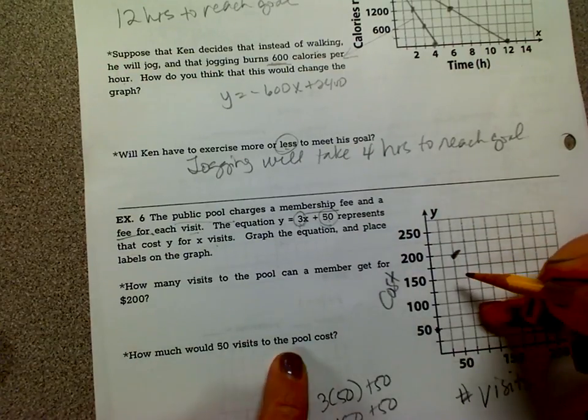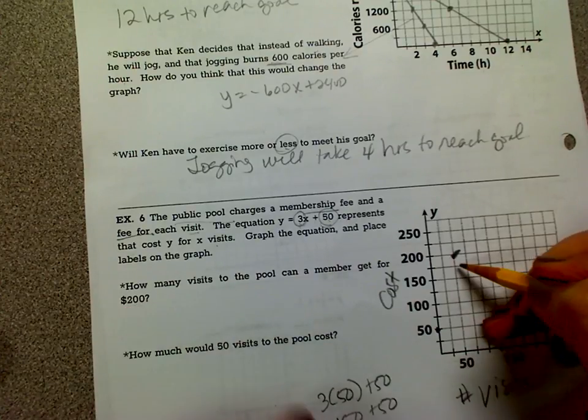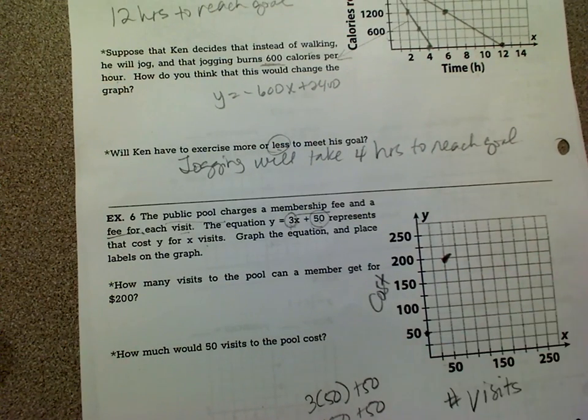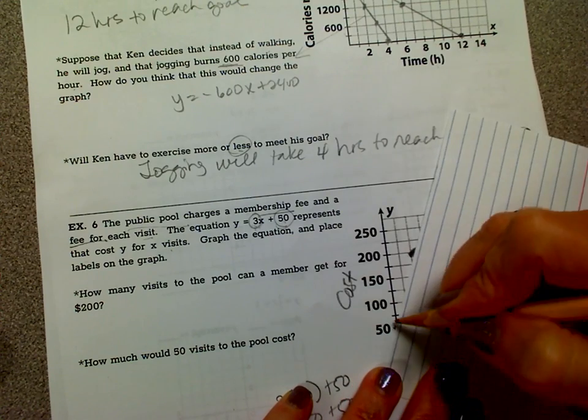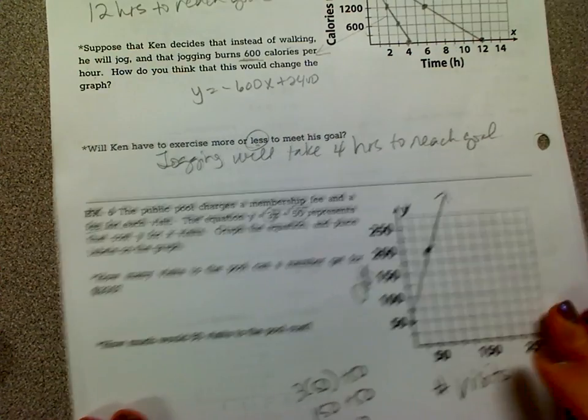Okay, how many visits to the pool can a member get for 200? Well, these kind of answer each other's questions. So that one's going to look like this. Take your straight edge. And it's going to look like this. Okay, well, we'll continue working on those type of problems quite a bit.